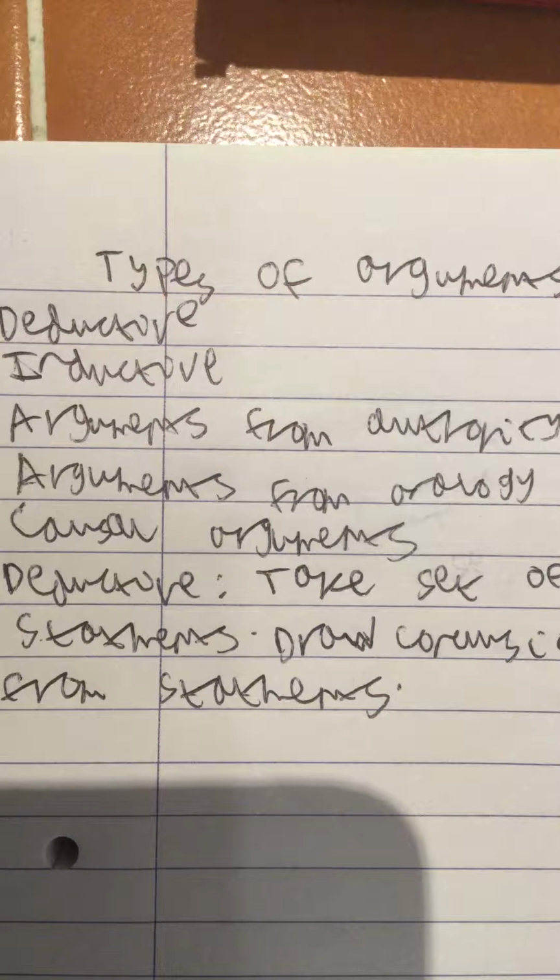If the statements made are correct, if they are proven to be true, then the conclusion must be true for those statements.